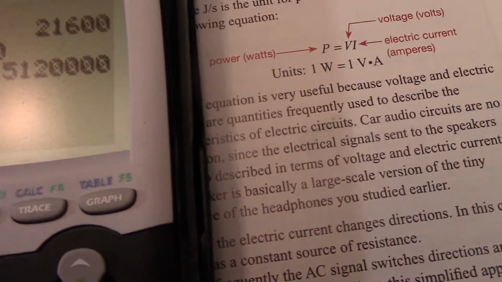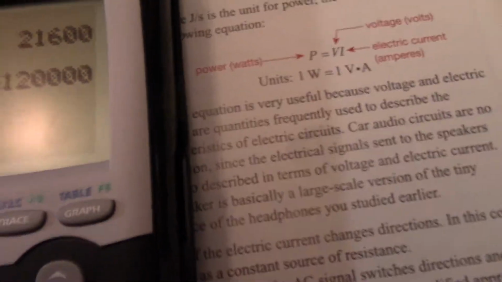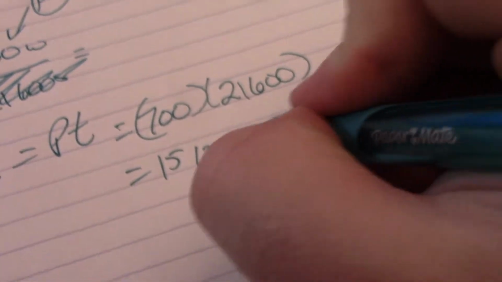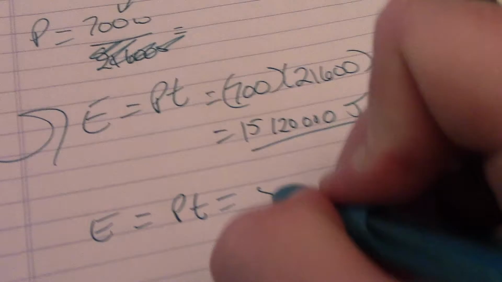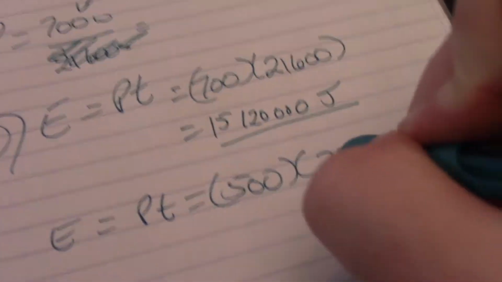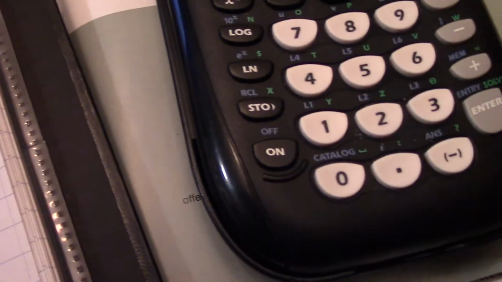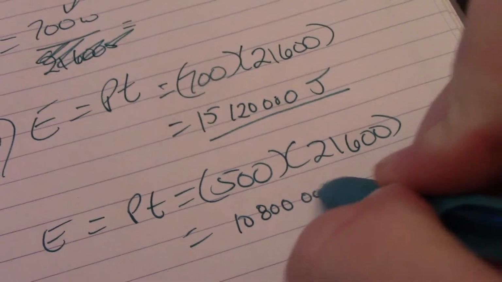So I'm going to have 15,120,000 joules for that. So that's 700 watts. E equals P times T equals 500 times 21,600 seconds. So the energy here is 10,800,000 joules.